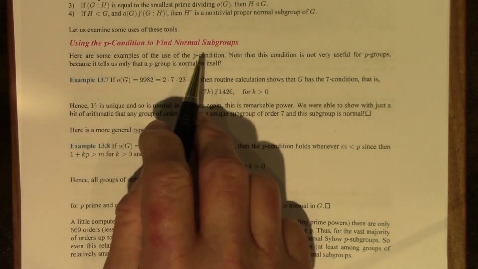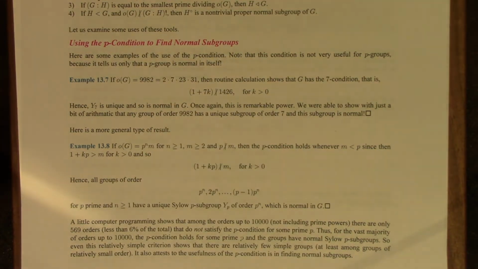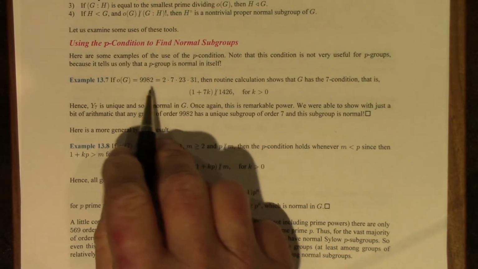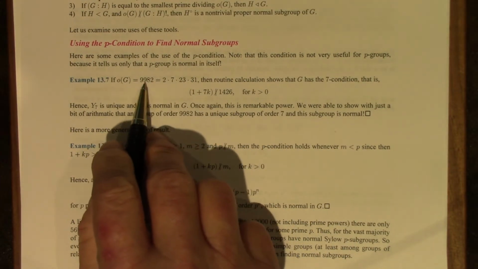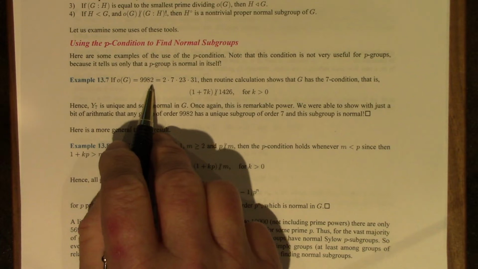The p condition, by the way, is not very useful for p groups, because then the largest power of p that divides the order of the group is the order of the group, and there is a unique Sylow p subgroup, namely the whole group. And even though that's normal, it's not proper. So we get nothing out of that. Here's a group of order 9982.